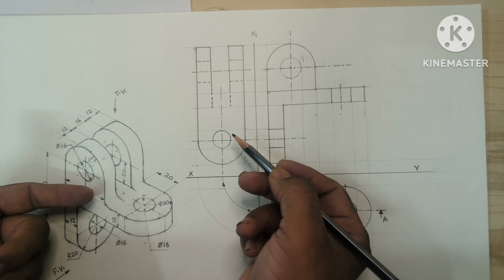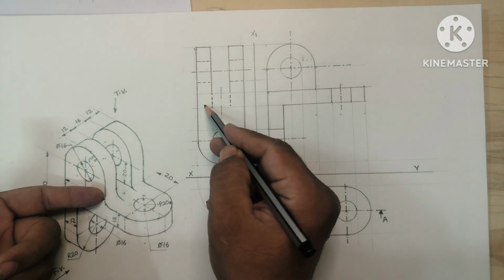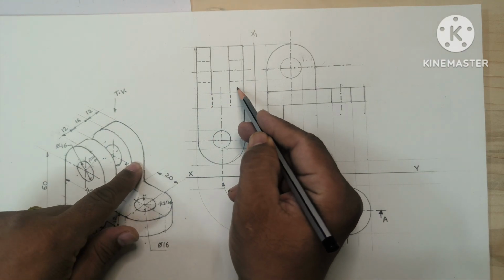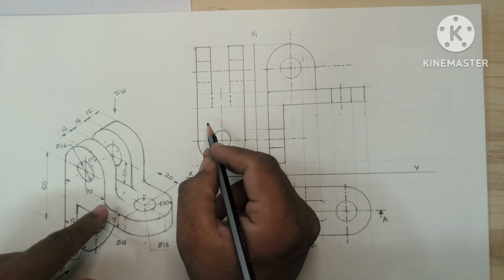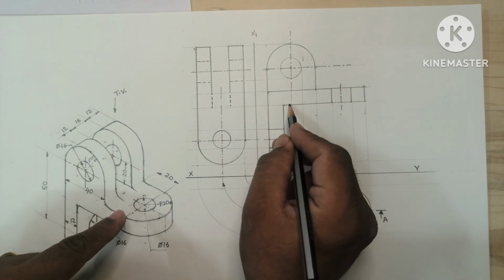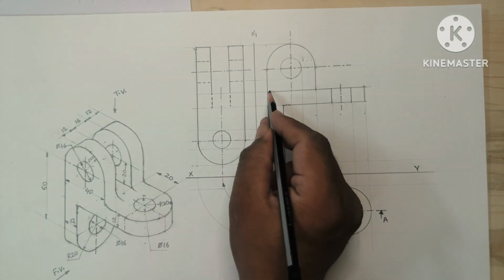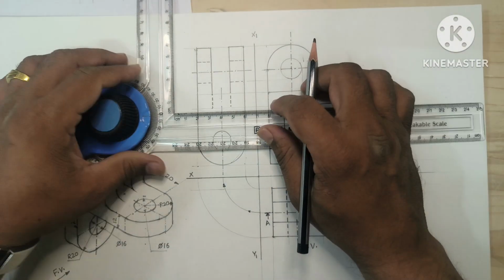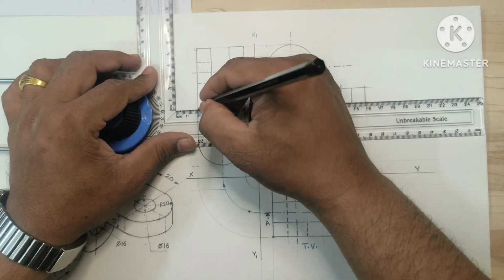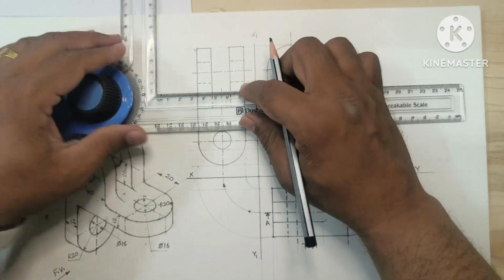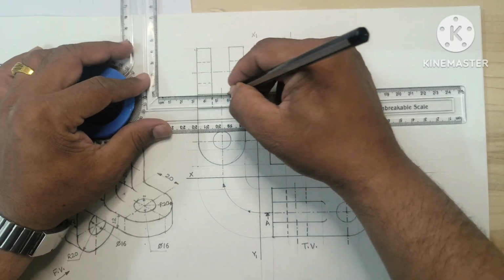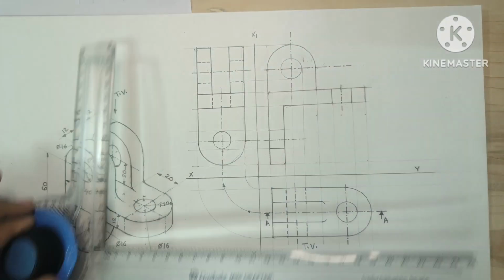Then from this side we are observing this portion and this portion. Towards the lower side, this line will be a continuous line, and this line will be a continuous line. This will be a continuous line, and this will be a continuous line.